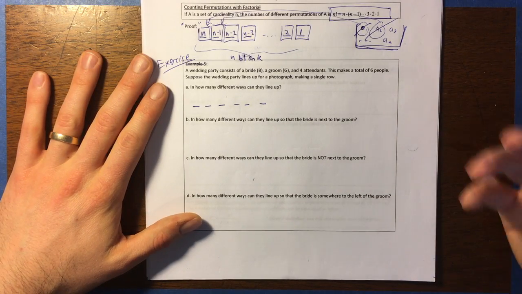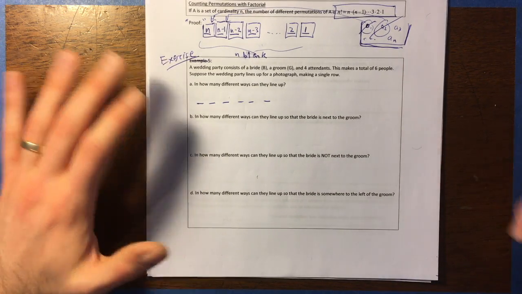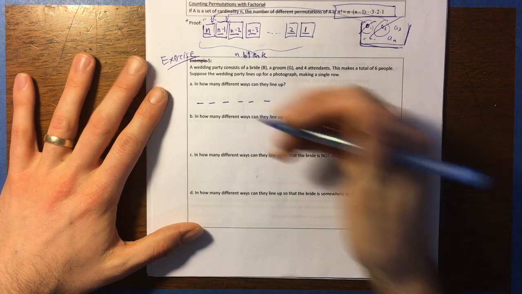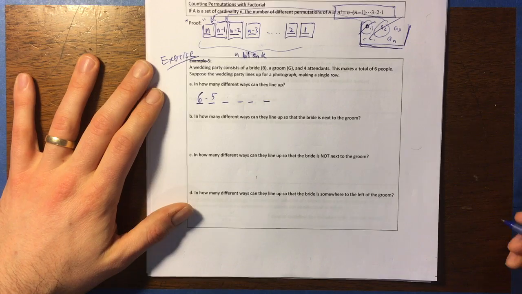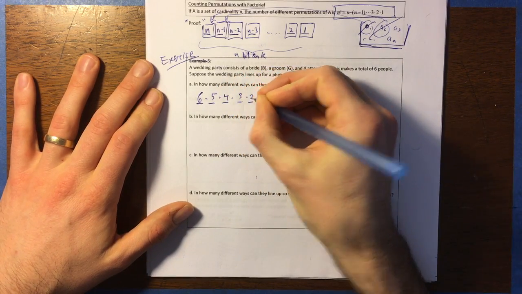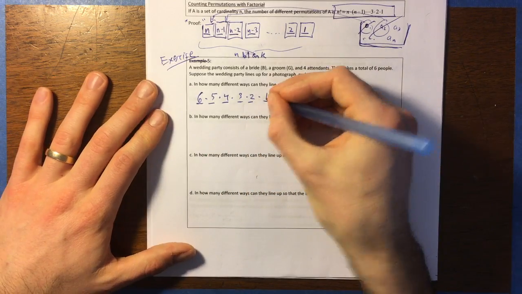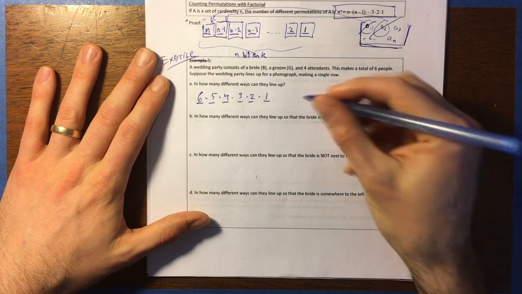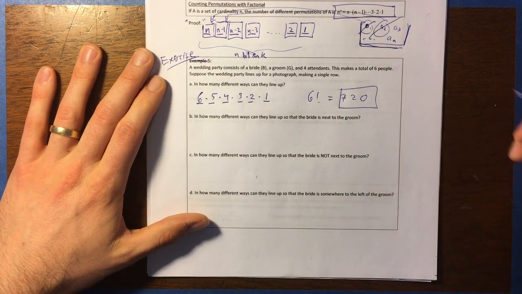First question. In how many different ways can they line up? Or how many different arrangements are there? Well, there's 6 people, so you're going to have 6 options for who goes in the first blank, and then 5 options for the second position. And then 4, and then 3, and then 2, and then there's only going to be one person left at the end, so you put them in the last place. So this is 6 factorial, and that equals 720. So that's the answer to part A.